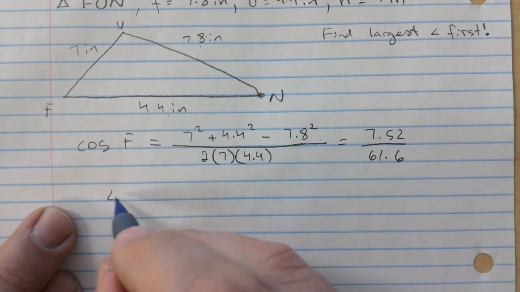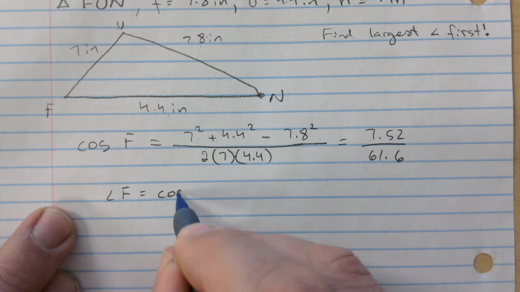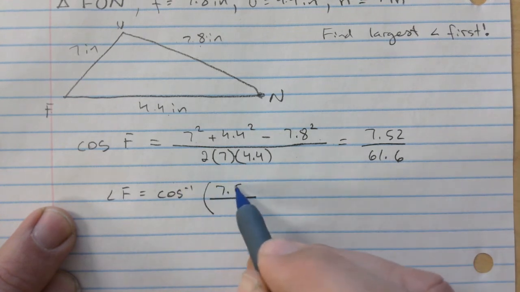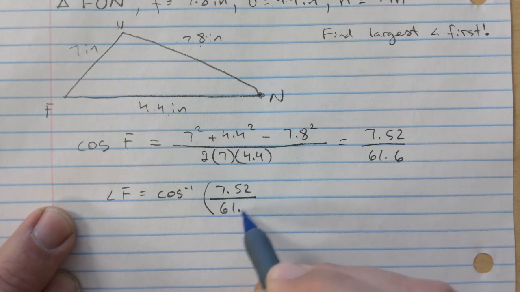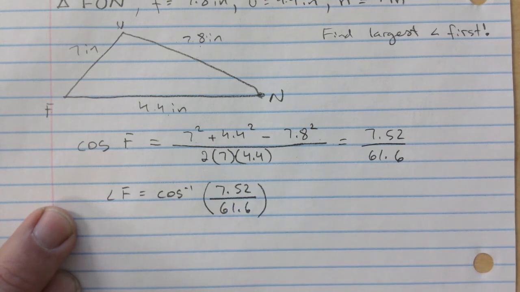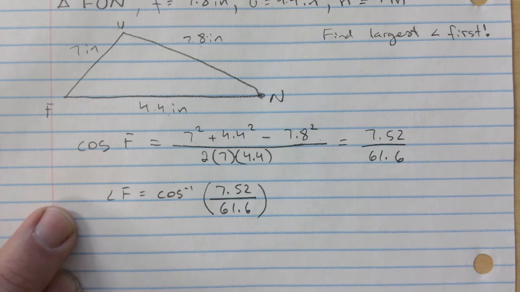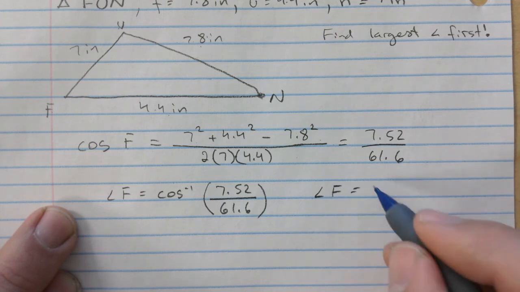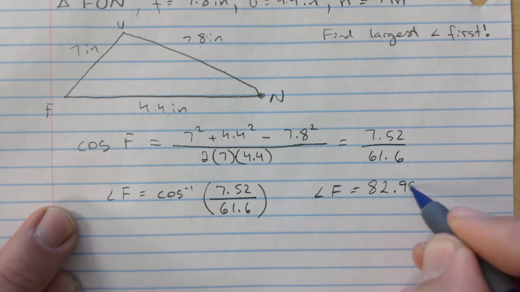Next line is angle F is equal to cosine inverse of that. So you need to make sure when I assign stuff now that you learn how to use your calculator to get the answers you're supposed to get. Okay. Angle F is 82.99.